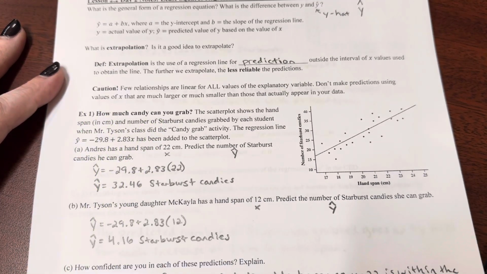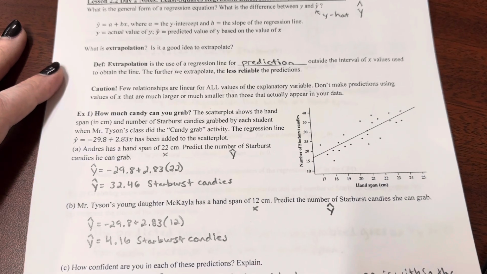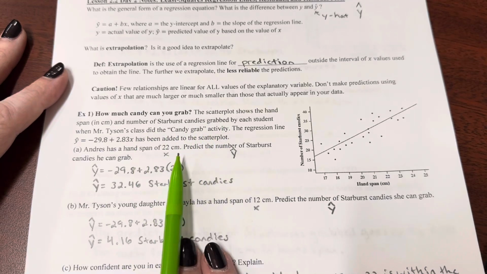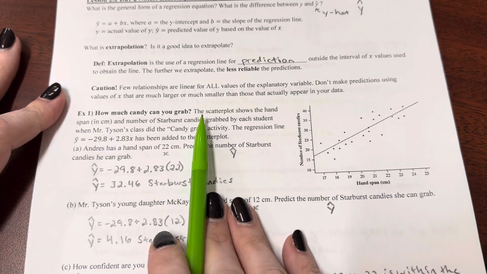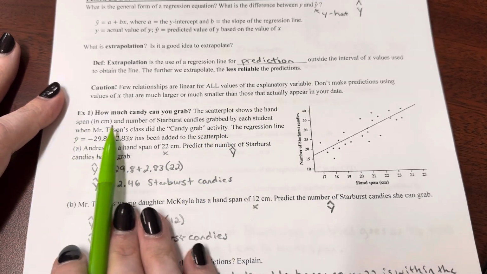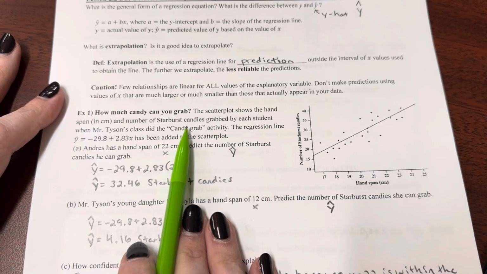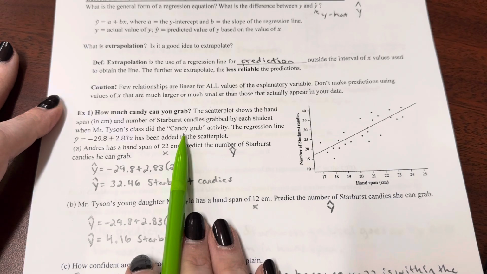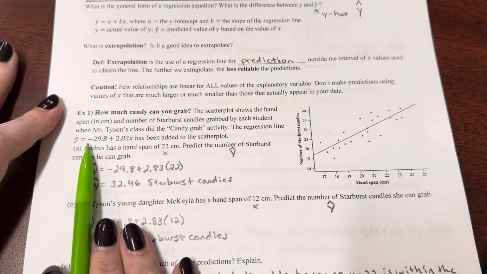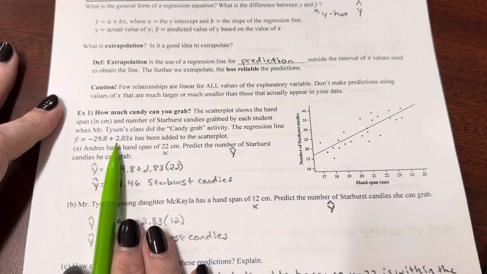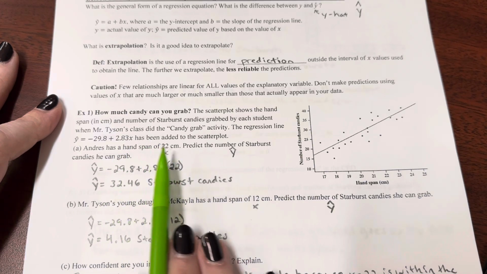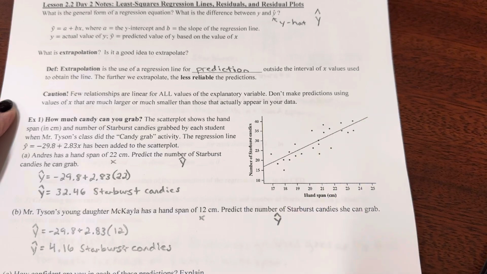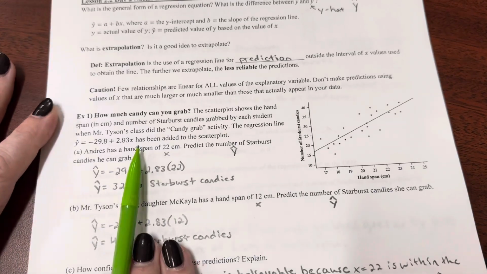All right, let's take a look at example 1. How much candy can you grab? We did the candy grab activity on our first day as our introductory activity. This is another class's candy grab activity. So the scatter plot shows the hand span in centimeters and the number of starburst candies grabbed by each student when Mr. Tyson's class did the candy grab activity. The regression line, y hat equals negative 29.8 plus 2.83x, has been added to the scatter plot. So we have the scatter plot here. We have our regression line already included.